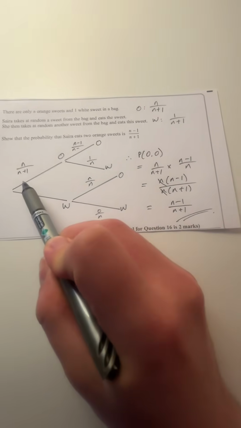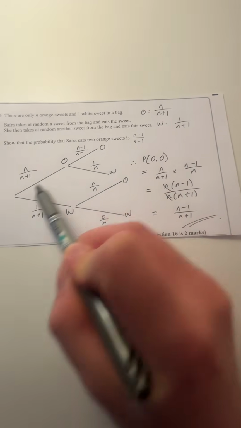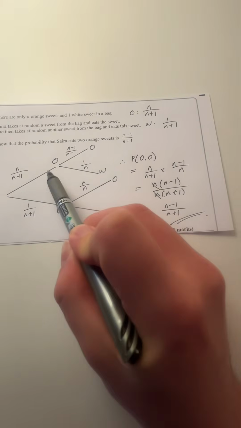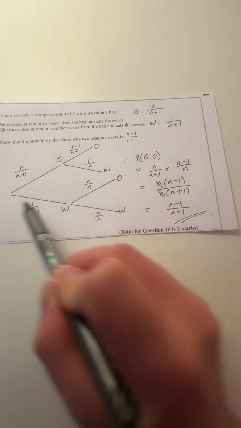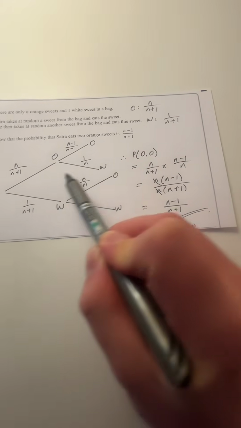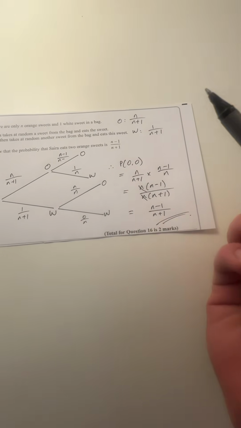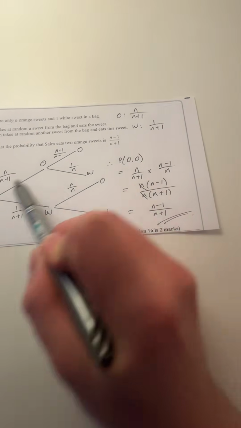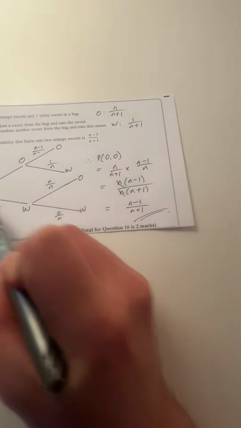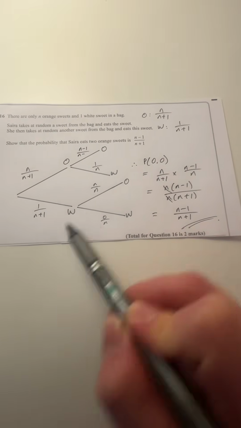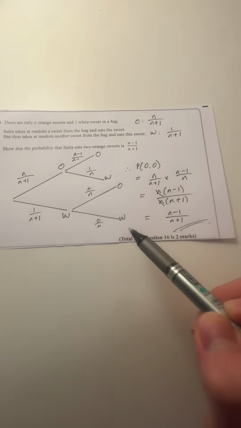So what I've done is I've drawn a probability tree where this is my orange. So if I take an orange sweet, I follow this path. If I take a white sweet, I follow this path. And obviously at each node, I can pick either an orange sweet or a white sweet. So I could pick 2 orange sweets, I could take an orange sweet and a white sweet, or I could start with a white sweet and then take an orange sweet. I could do it in any sort of combination.